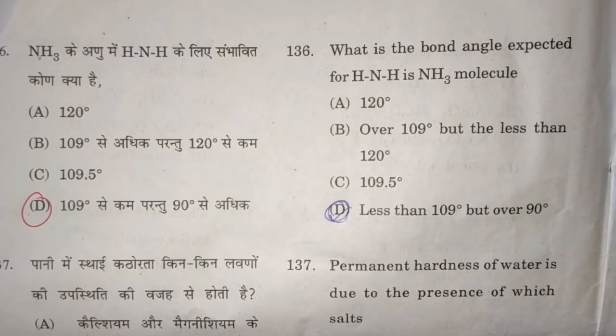What is the bond angle expected for HNH in the ammonia molecule? Option A 120 degrees, option B over 109 but less than 120, option C 109 degrees and option D less than 109 but over 90 degrees. And the correct answer will be option D, less than 109 but over 90.